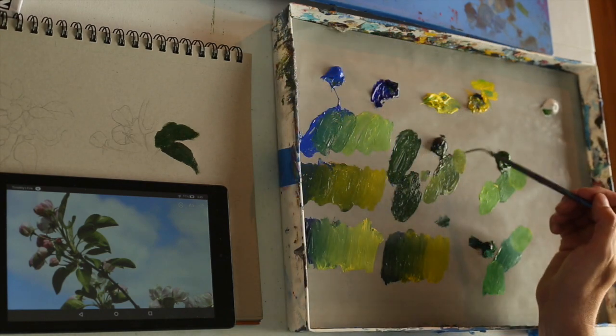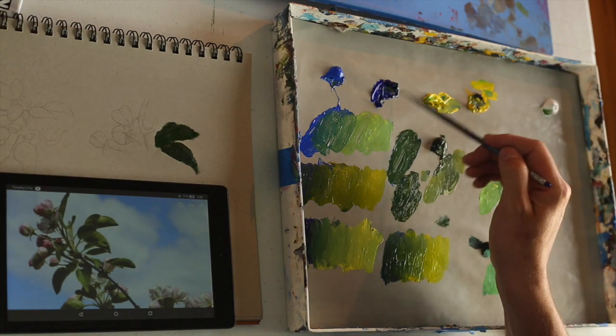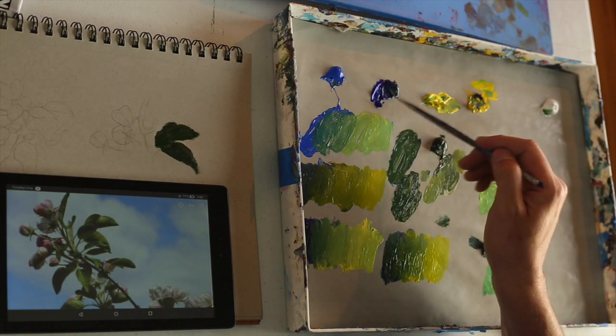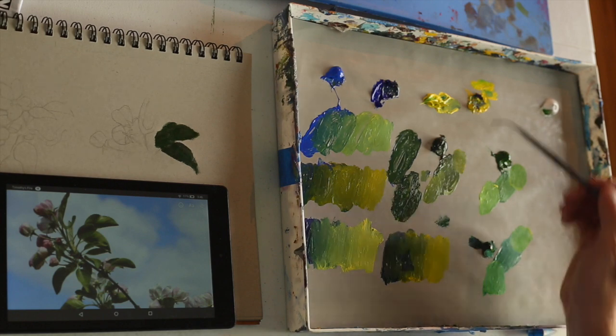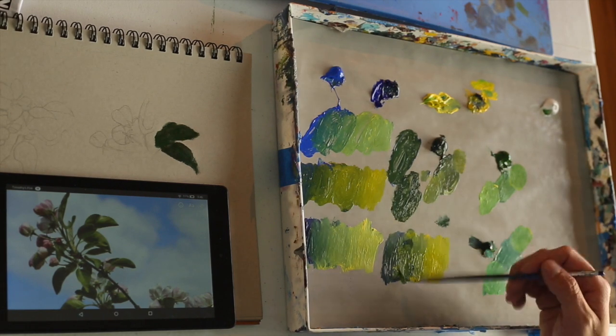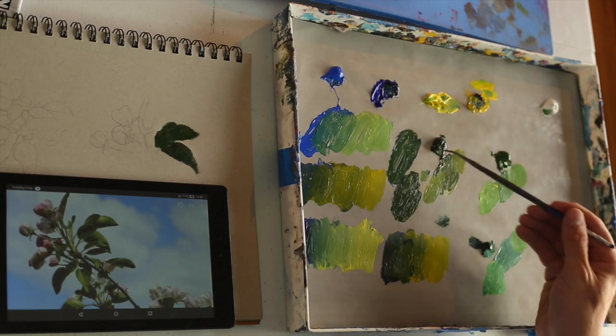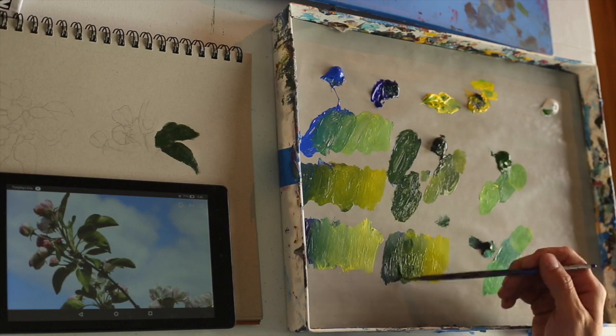I'm going to take my ultramarine blue, cad yellow, we're going to make a brighter color now. And I'm going to still tone it down just a little bit with sap green.